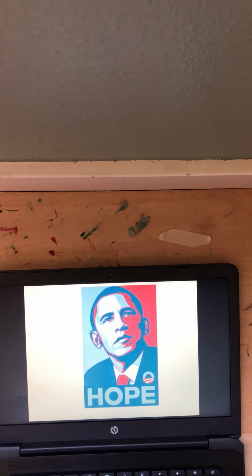I'm going to guess that all of you have seen this at some point. And Shepard Fairey actually took this photo from a journalist and then superimposed the colors. He didn't, again, know that he would be making money off of it or that it would be so popular, but he was sued by the journalist because he didn't ask permission.